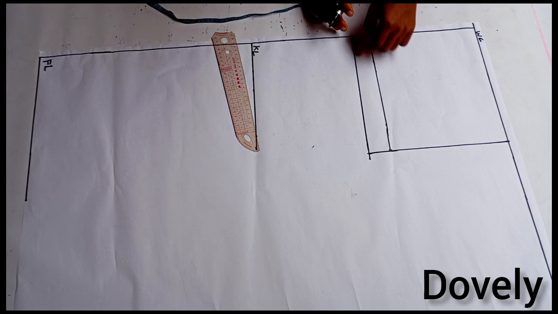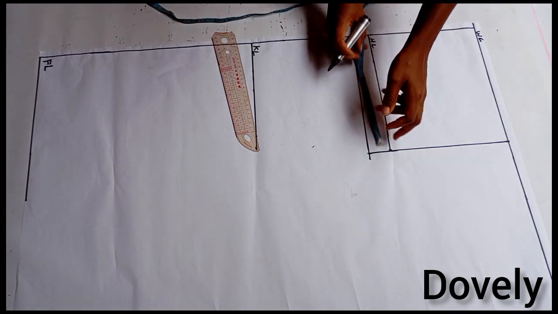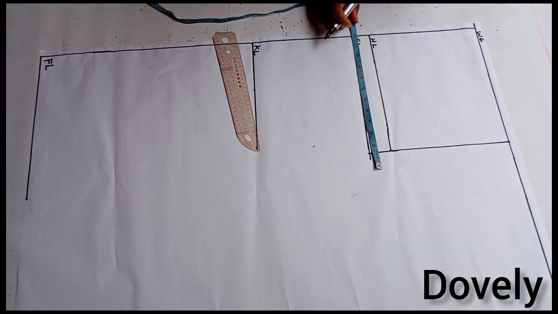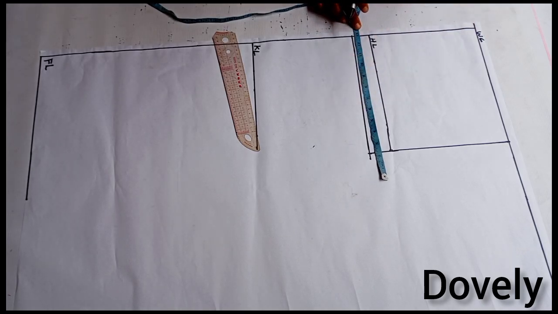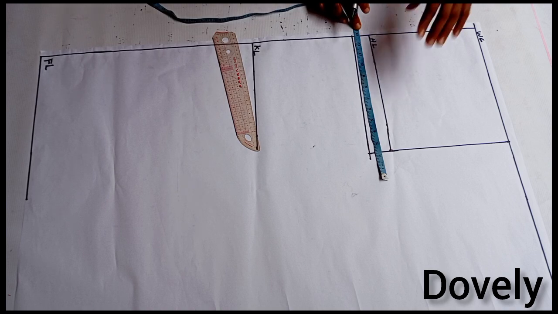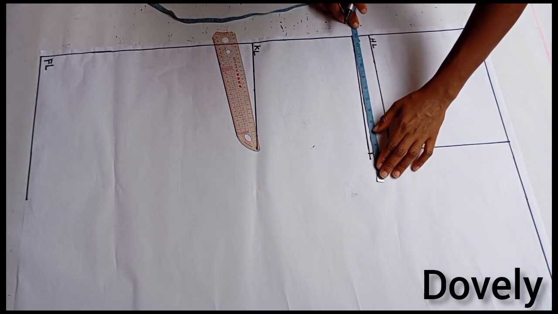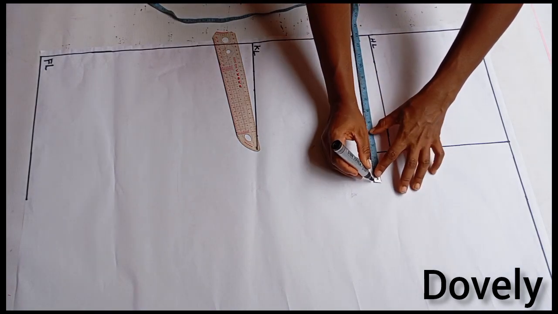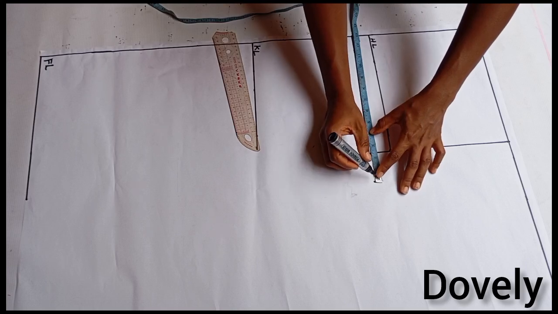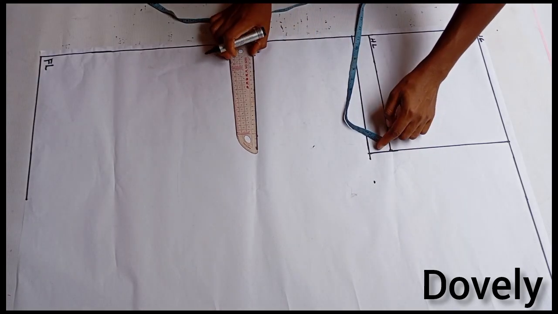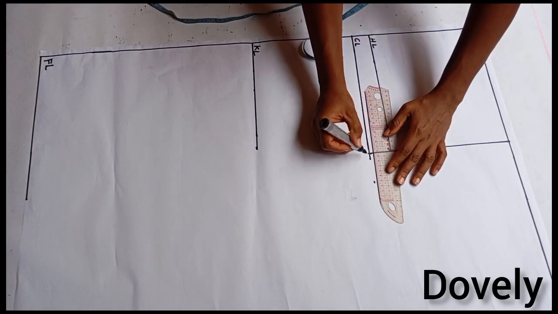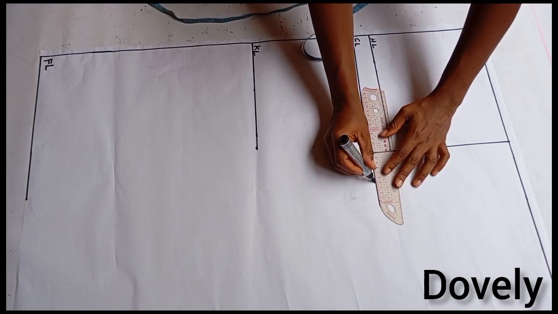Then for my crotch extension, I'm going to input my thigh measurement divided by 2. I have the thigh measurement of 26 inches. Then when divided by 2, I have 13 inches. Which is about 2.5 inches from this line.